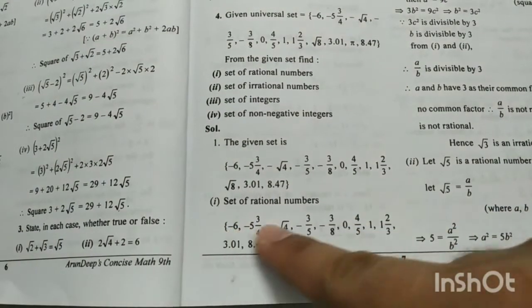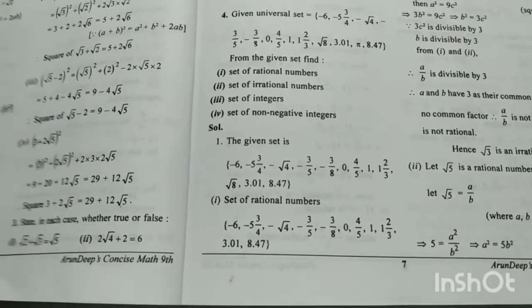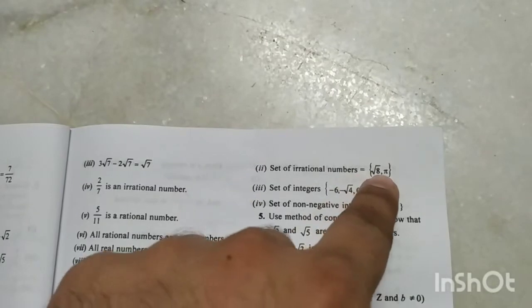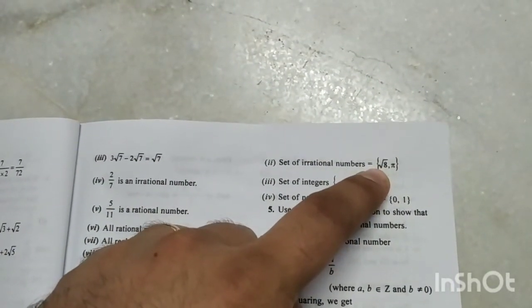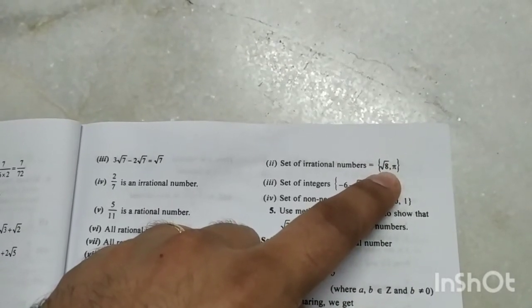Rational numbers, all of them are rational. The only irrational numbers are root 8 and pi, because root 8's value we don't know exactly and pi's value also we don't know exactly. So all other numbers are rational, only 2 are irrational.